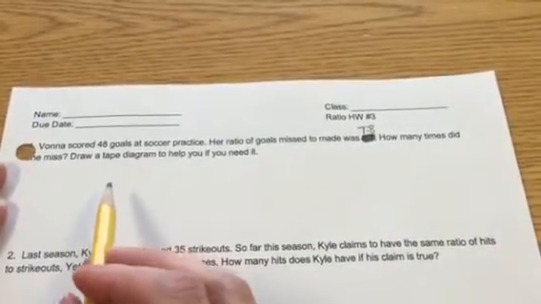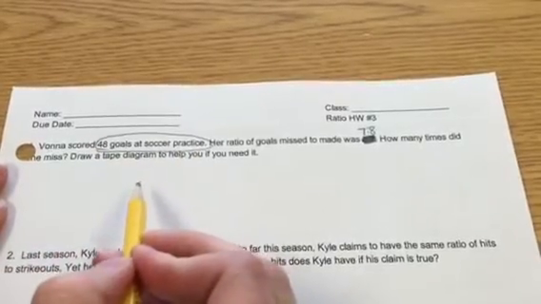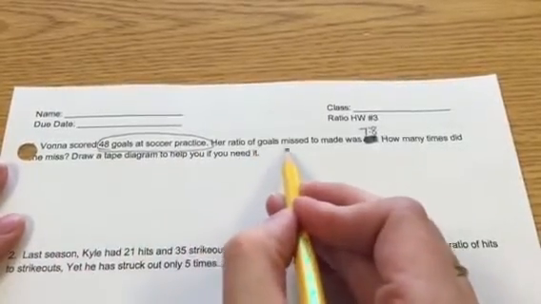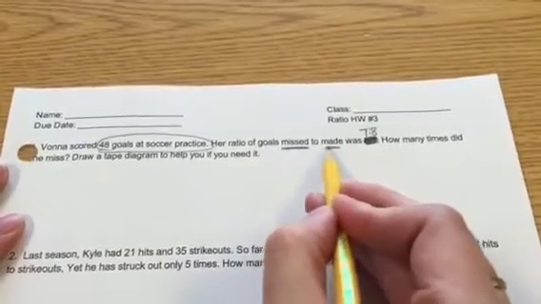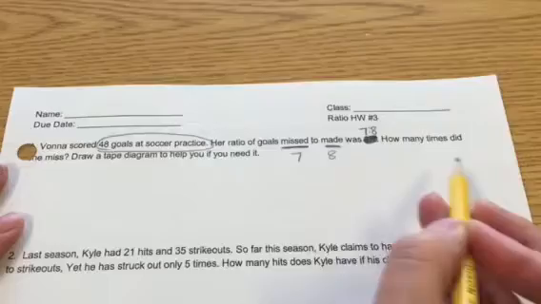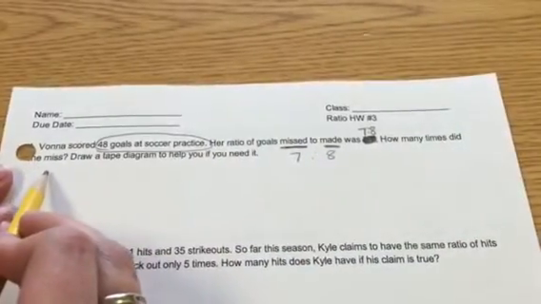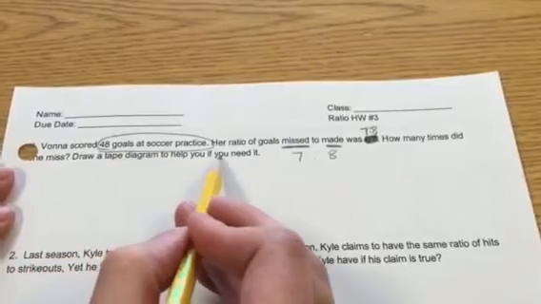Number 1 says Vanna scored 48 goals at soccer practice. Her ratio of goals missed to made is 7 to 8. So miss to made is 7 to 8. How many times did she miss? Draw a tape diagram to help.